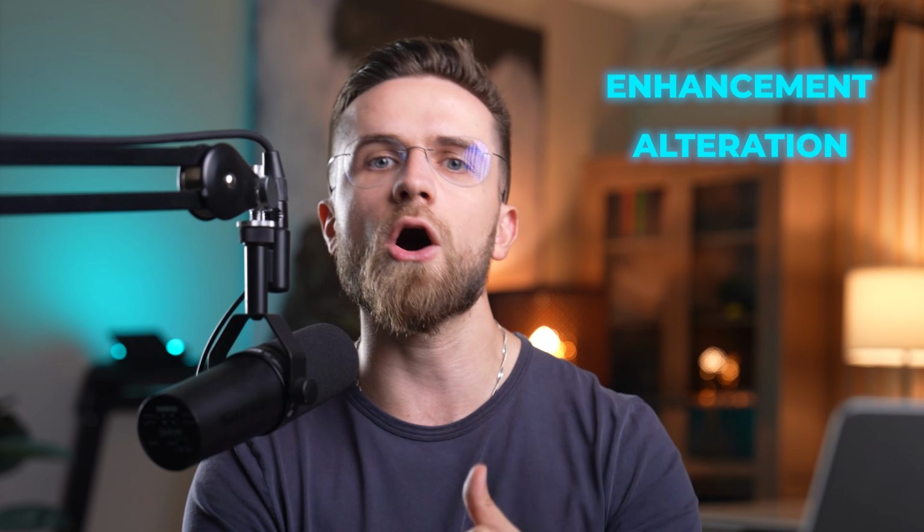But here's the key insight from extensive testing. Professional retouching is about revealing the best version of what already exists rather than creating something artificial. Professional retouching prompts require understanding the difference between enhancement and alteration, always favoring authenticity over perfection.